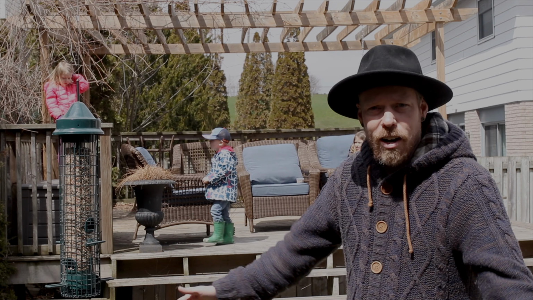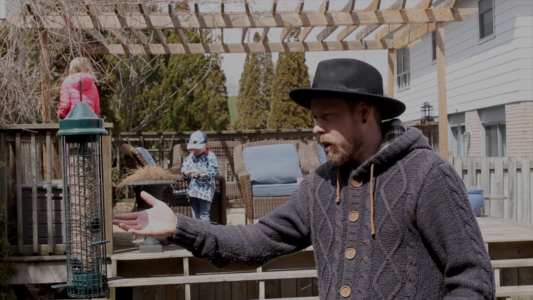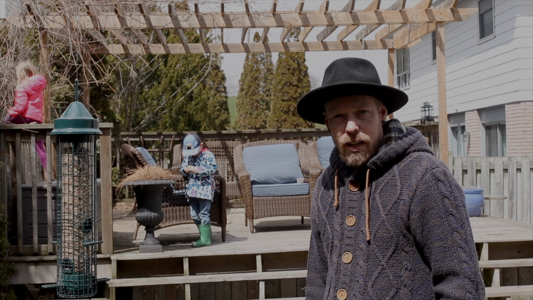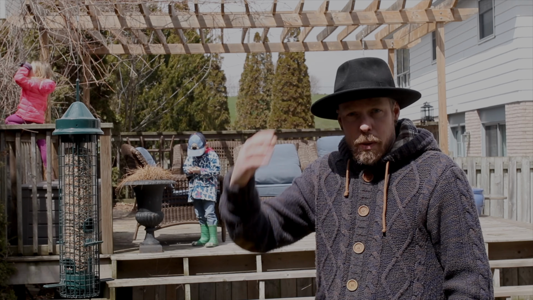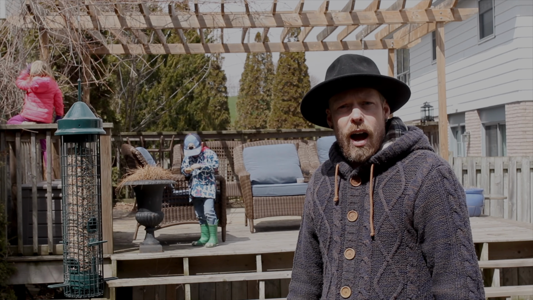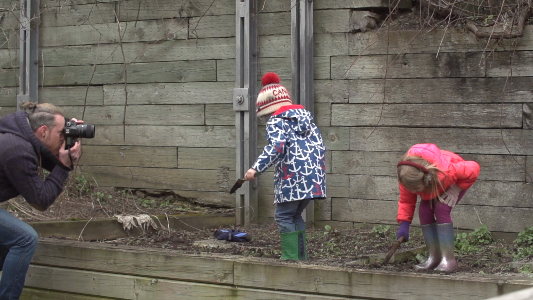So the kids and I are out today. We put up the new bird feeder, and they're really excited to see the birds. But I'm going to be teaching you guys a lesson on ISO and what ISO actually represents.